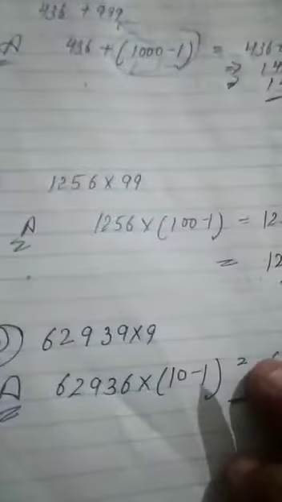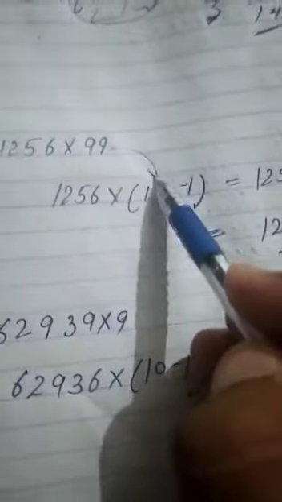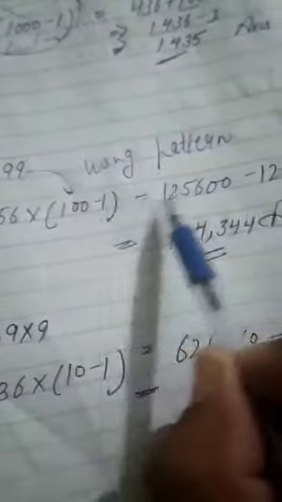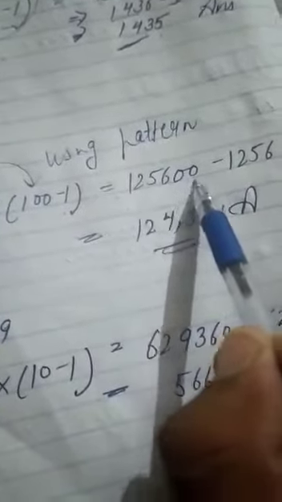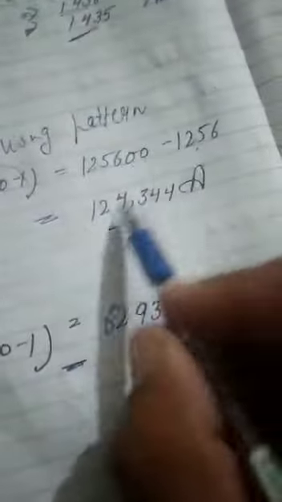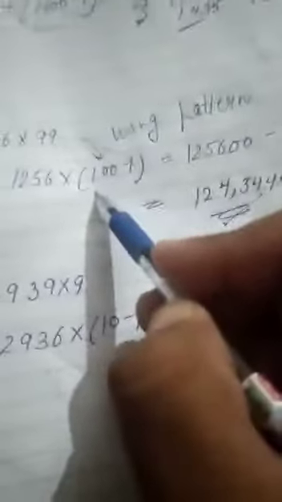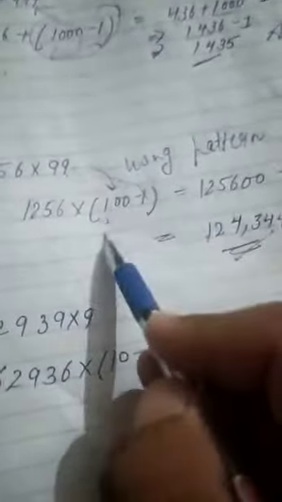Next sum is a multiplication: 1256 multiplied by 99. Here we use the pattern: 100 minus 1 is 99. When we open the bracket in the multiplication, 1256 multiplied by 100 comes 125600. Then 1256 multiplied by 1 is 1256. When we subtract it, it comes 124344. Just by making a simple sum, that's why we are using the pattern.